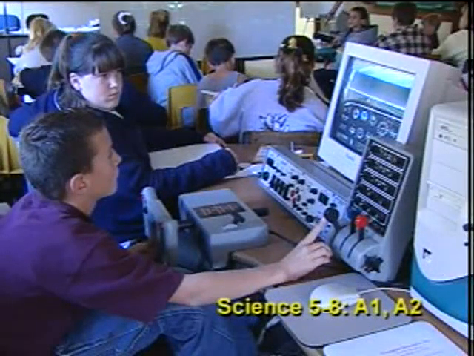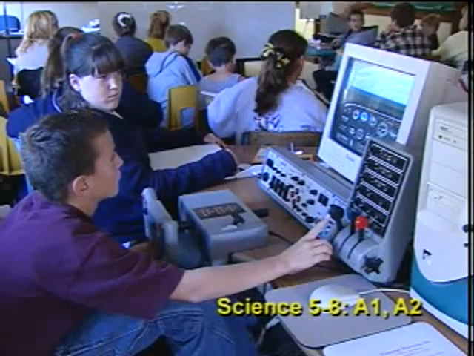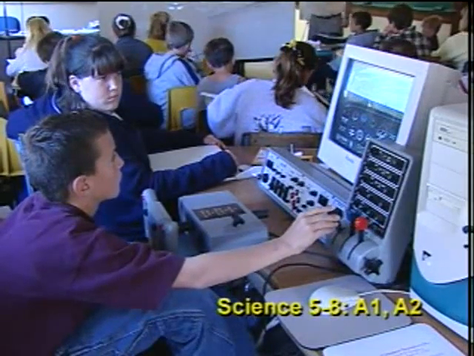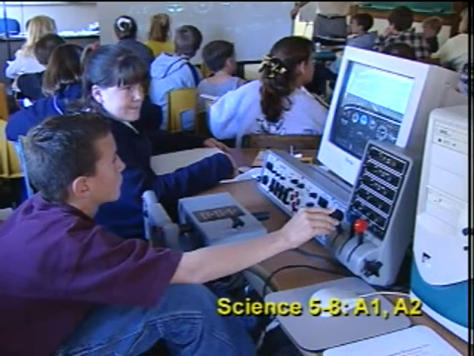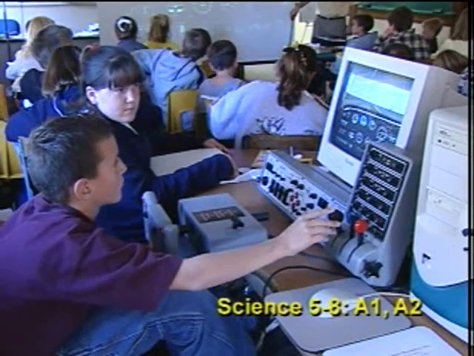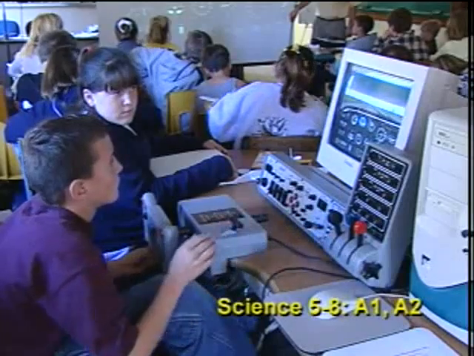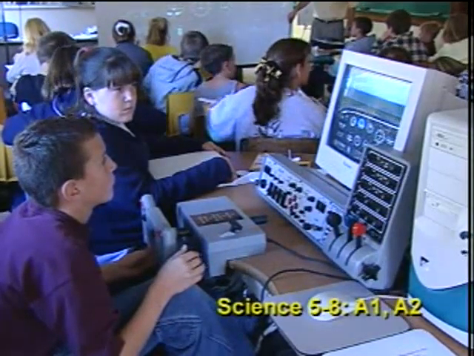As the students run the flight simulator, they gain a better understanding of the different forces that affect flight. This activity integrates Science Standard A1 and A2, grades 5 through 8, which requires students to develop the abilities necessary to understand and engage in scientific inquiry.